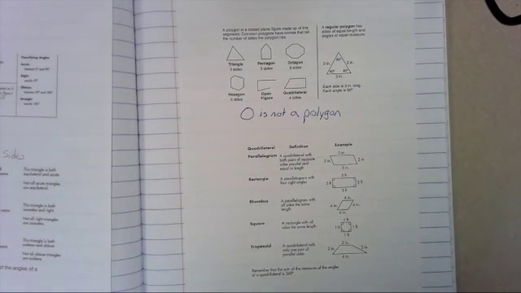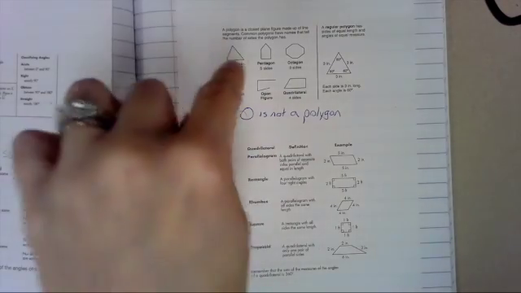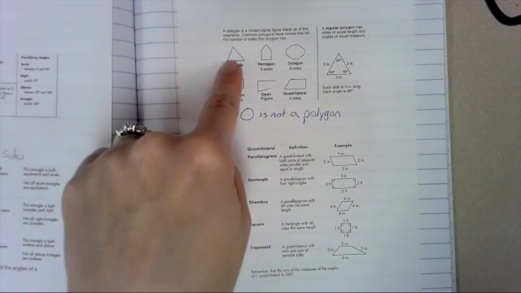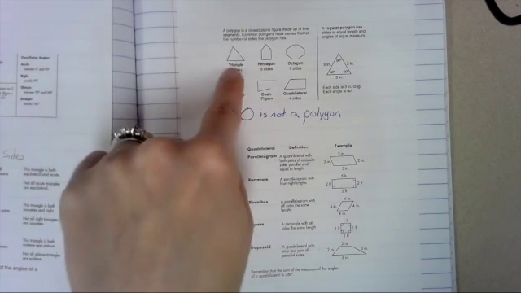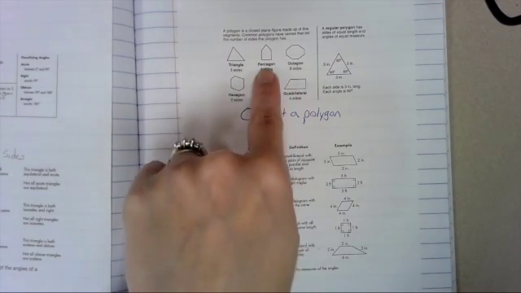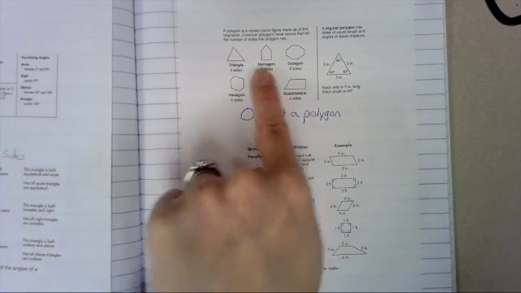Because it has to have straight sides, and a circle does not have straight sides. So it has to be closed, it has to have straight sides, and none of the sides can overlap each other. So all of these here are examples of polygons. Triangle, pentagon, let's do this. Triangle has 3 sides, quadrilateral has 4 sides, pentagon has 5 sides, hexagon has 6 sides.